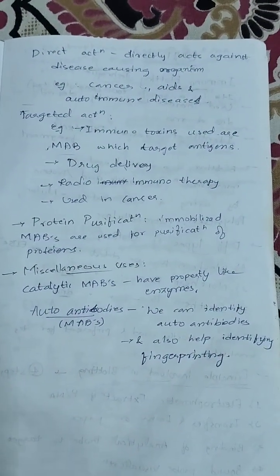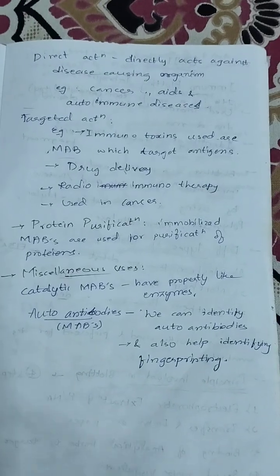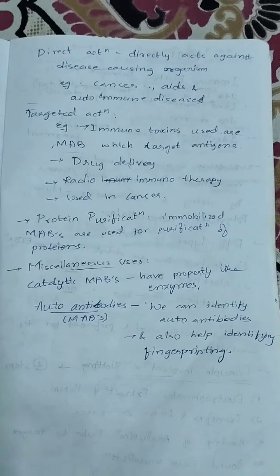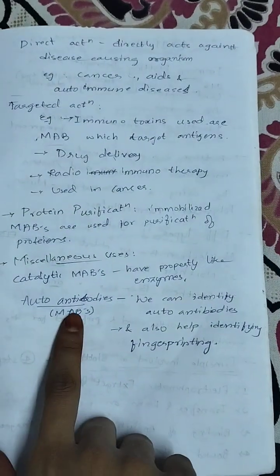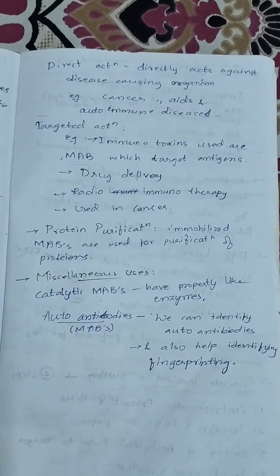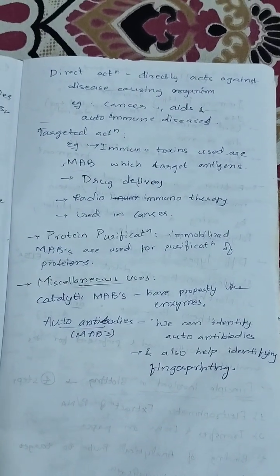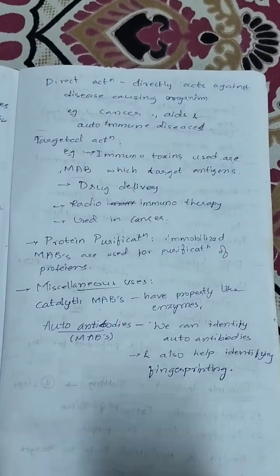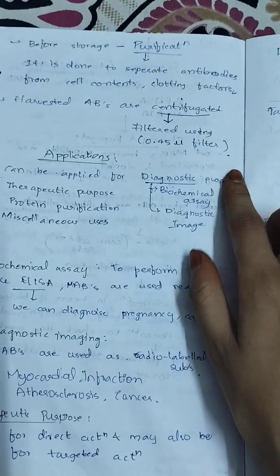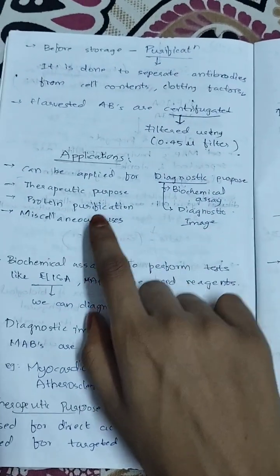Miscellaneous uses: MABs also have enzymatic properties, so there may be catalytic MABs, and autoimmune MABs are also there. They are used for autoimmune diseases and also help in identifying fingerprints. These are the applications: diagnostic, therapeutic, protein purification, miscellaneous.